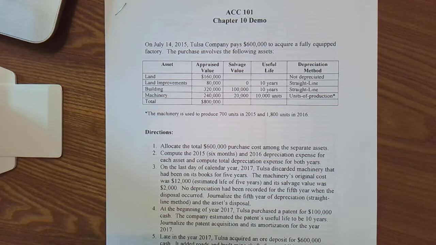It has a salvage value, a useful life, and the depreciation method. So we're going to be learning a different type of depreciation method. Before, we kind of went through straight line in Chapter 3, used it a little bit in Chapter 4. But then we're going to work with that a little bit more, and our units of production as well. Now with Chapter 10, there's not a serial problem. I'll mention that at the end as well. So you will not have a serial problem for this chapter.